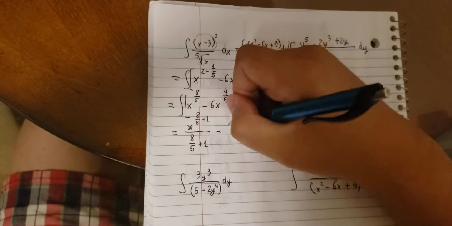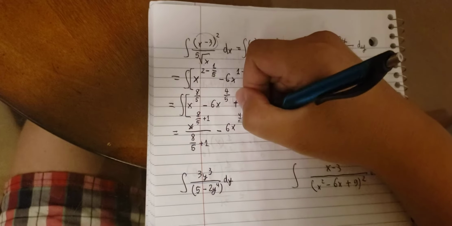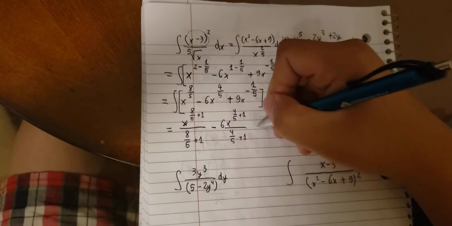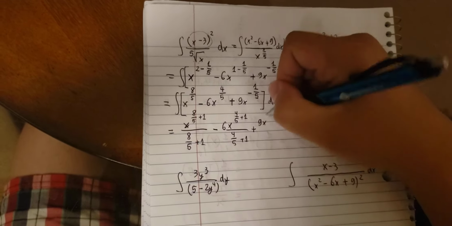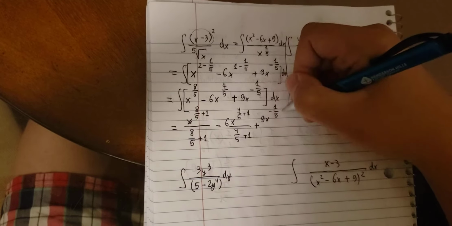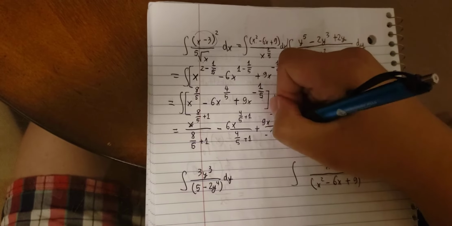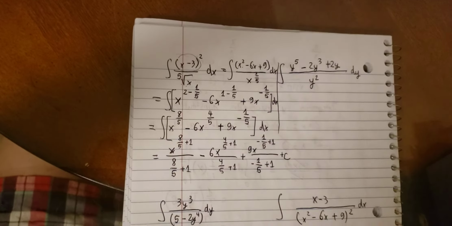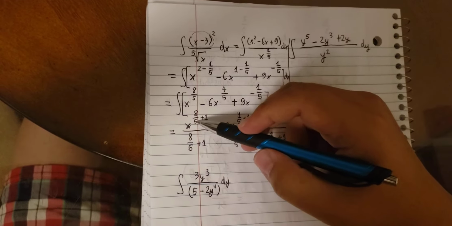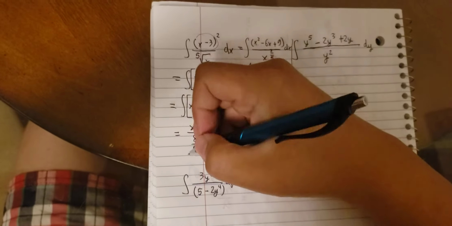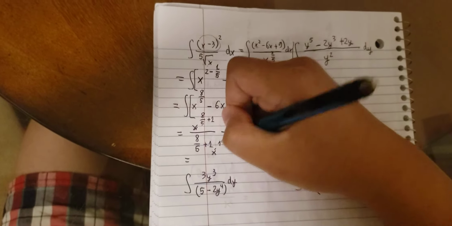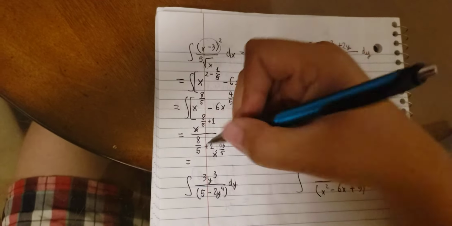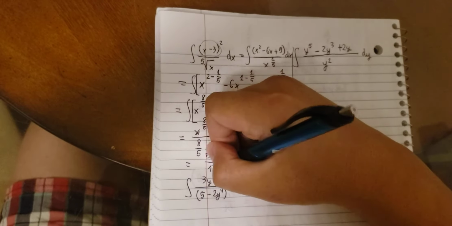Similar for the next one. So, 8 over 5 plus 1, you get 13 over 5. 1 divided by this one in here, you get 5 over 13.